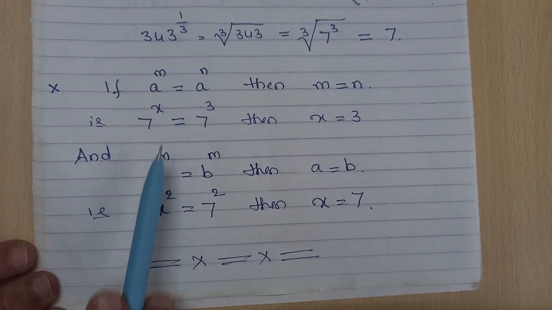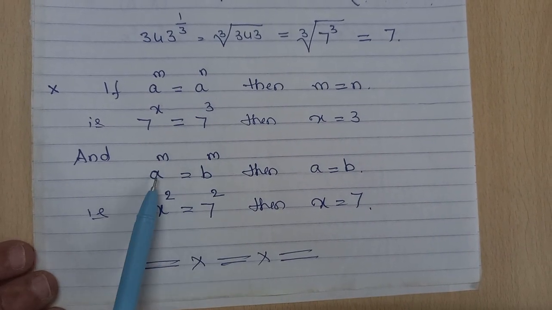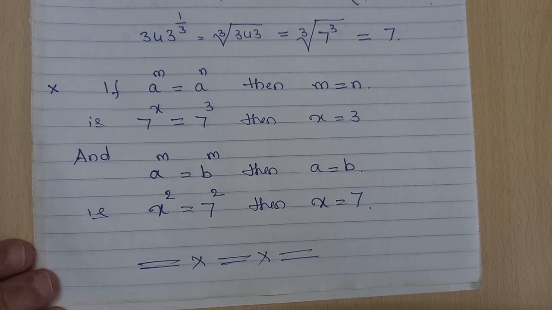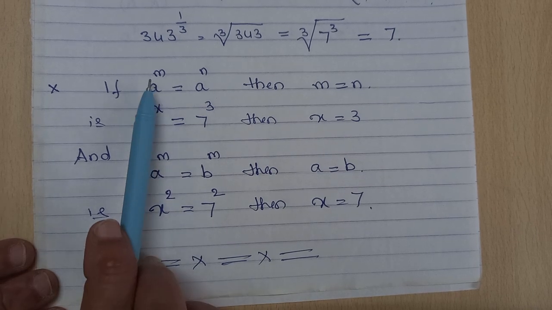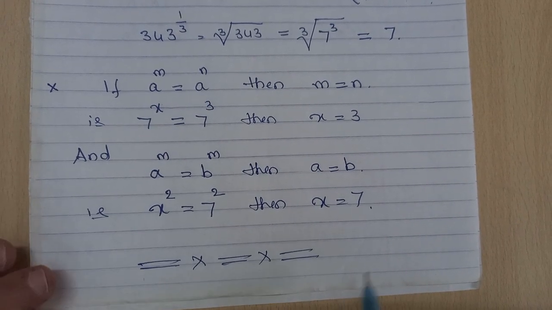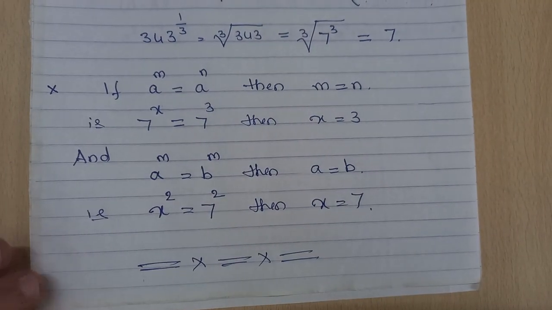And a raised to m is equal to b raised to m. Here the powers are the same, the bases are different. Then a is equal to b. They cannot be different. Here the powers cannot be different. They are the same. These are used to solve some examples.